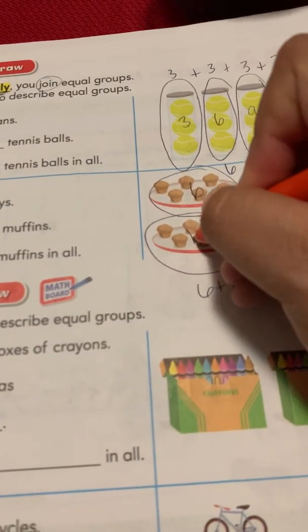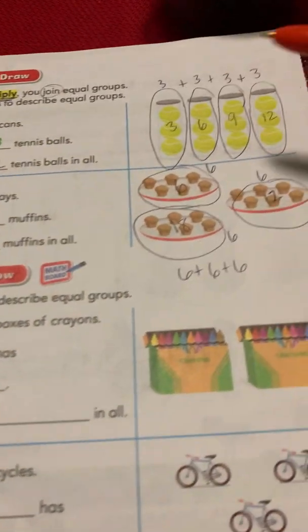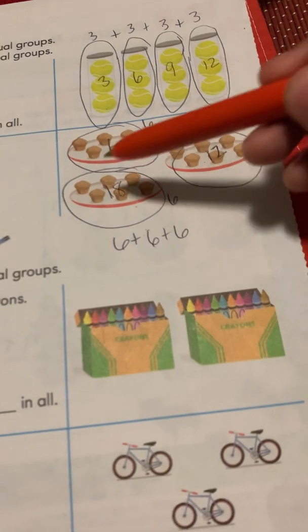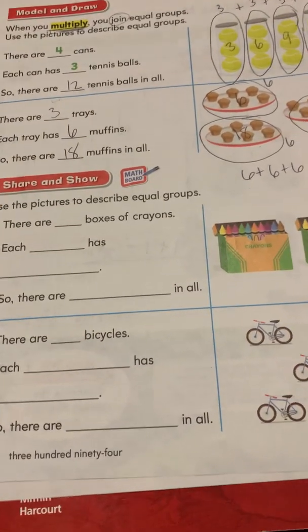There we go. So there are 18 muffins in all. Let's check ourselves. 1, 2, 3, 4, 5, 6, 7, 8, 9, 10, 11, 12, 13, 14, 15, 16, 17, 18. Yep. Alrighty.